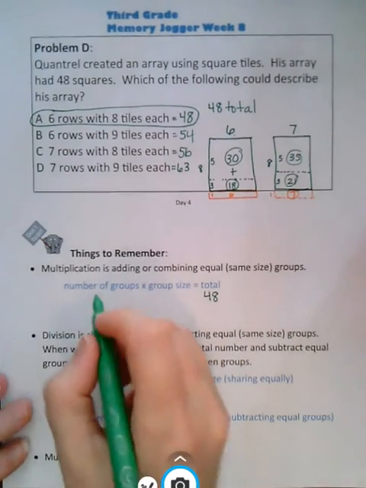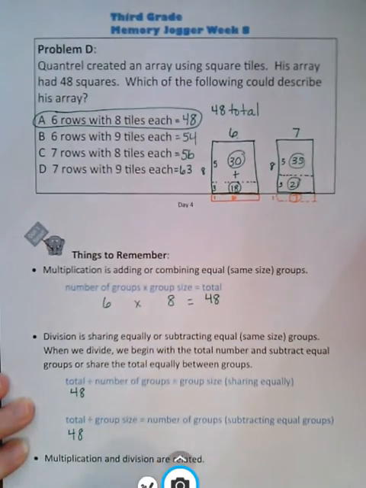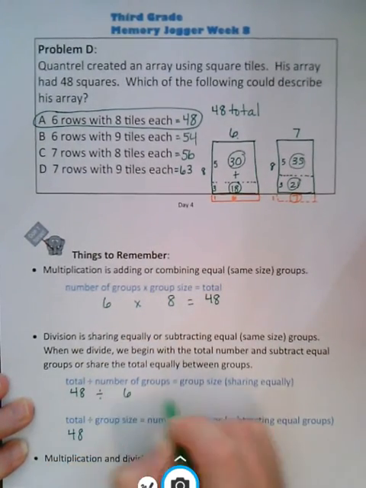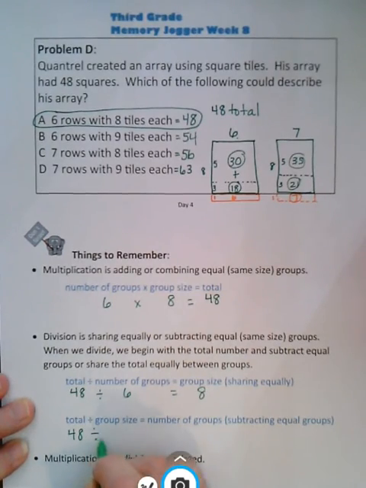And we could fill in our equation now. 6 times 8 equals 48. 48 divided by 6 equals 8. Or 48 divided by 8 equals 6.